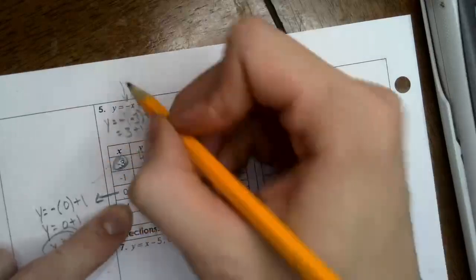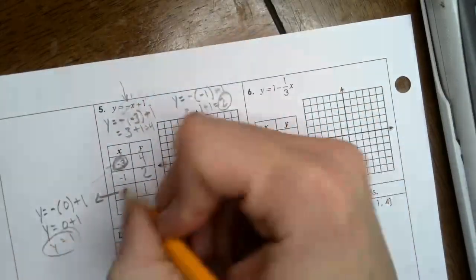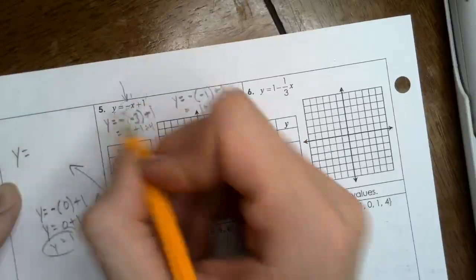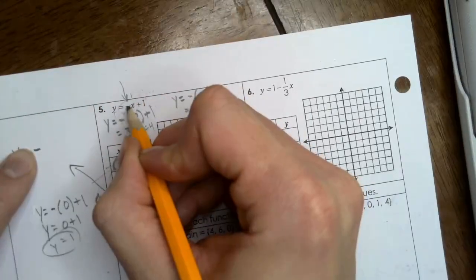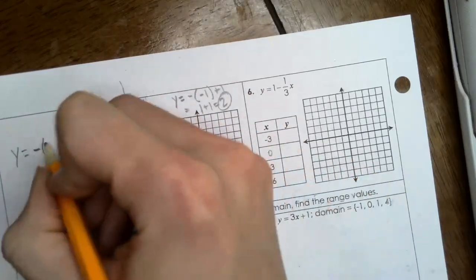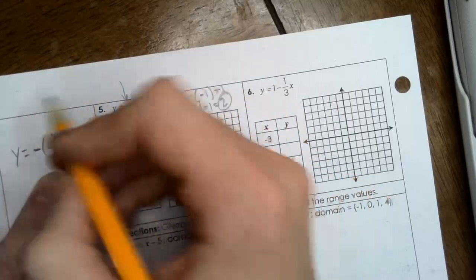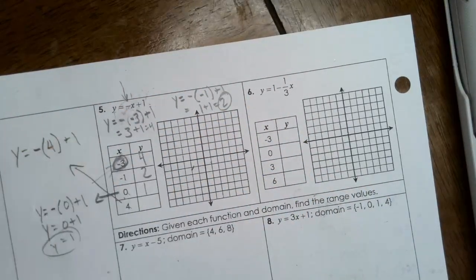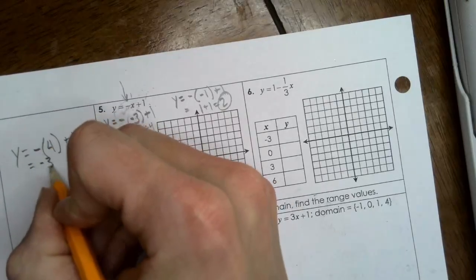And then if I'm plugging in a +4 right here, let me do it up there. This would be y equals negative, leave the negative symbol. And then what am I putting in for x? A 4, and then a +1. So this actually becomes a -4 plus 1, which is a -3.